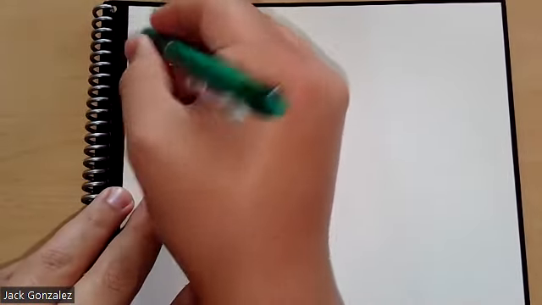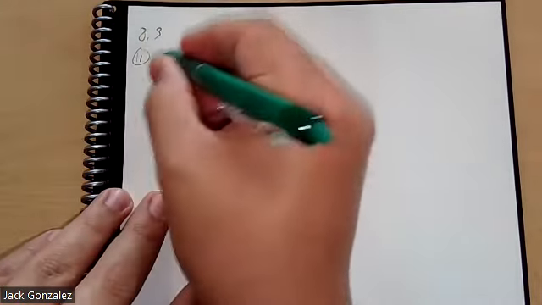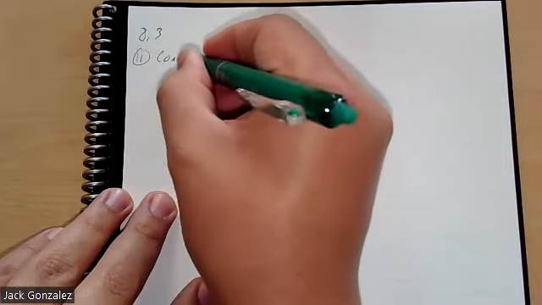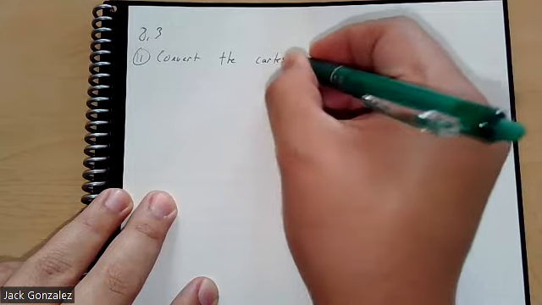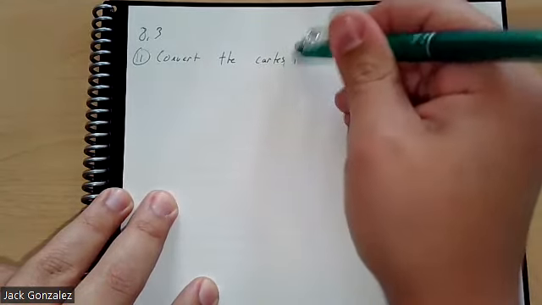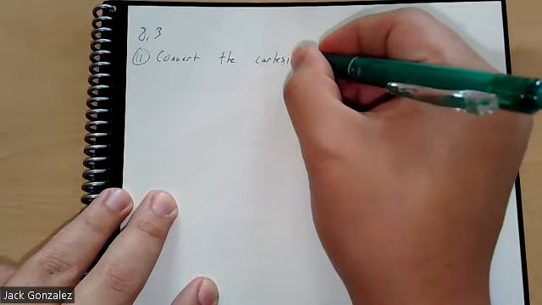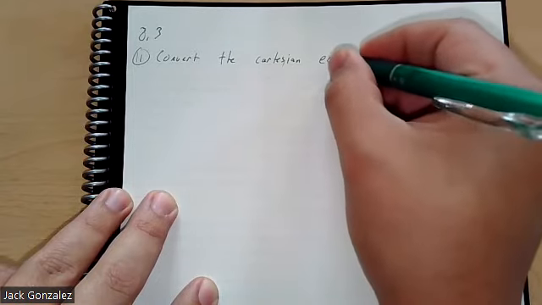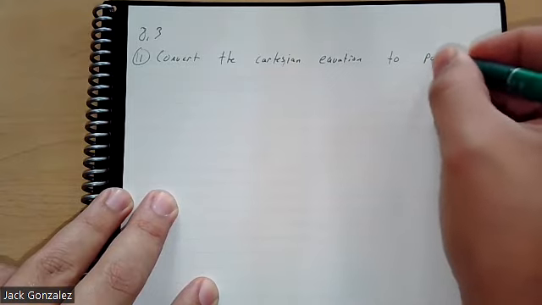All right. Number 11. Still same section, 8.3, right? So convert the Cartesian equation to polar.